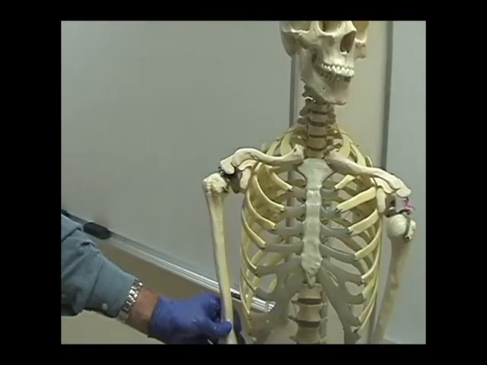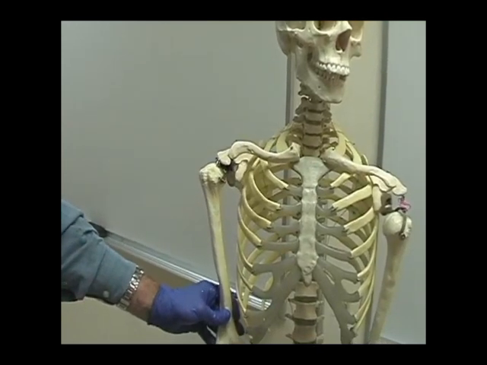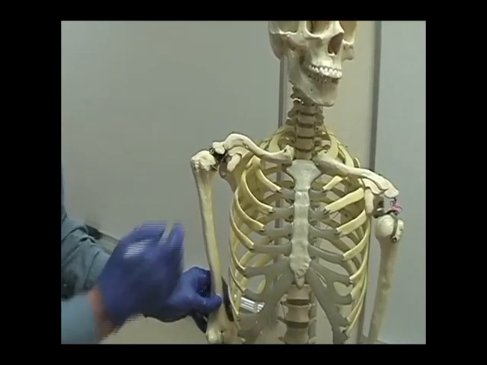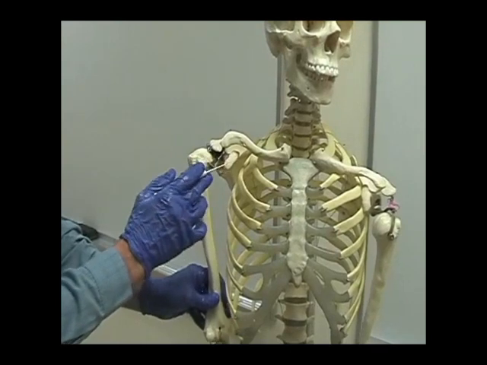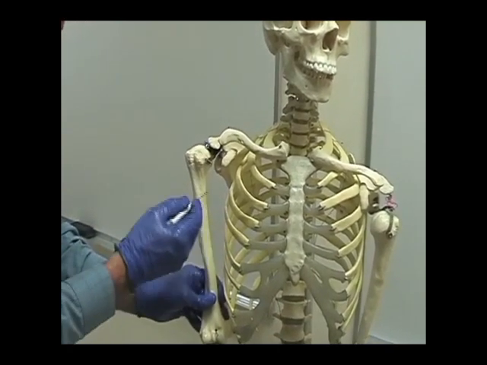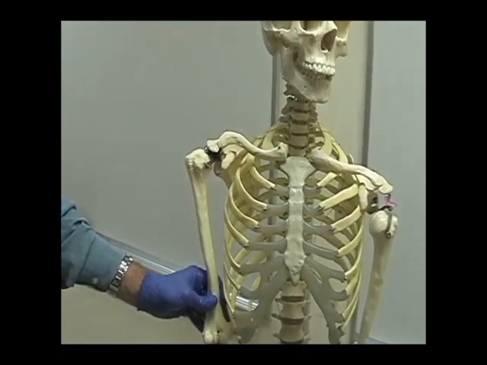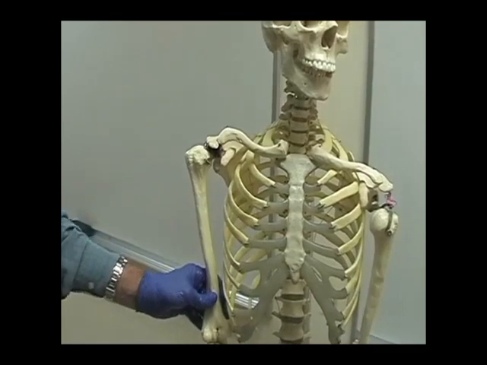Next we have a smaller muscle, the coracobrachialis, which also operates the shoulder. The origin is the coracoid process of the scapula. The insertion is the medial margin of the humerus, and its action is flexion and adduction of the humerus.